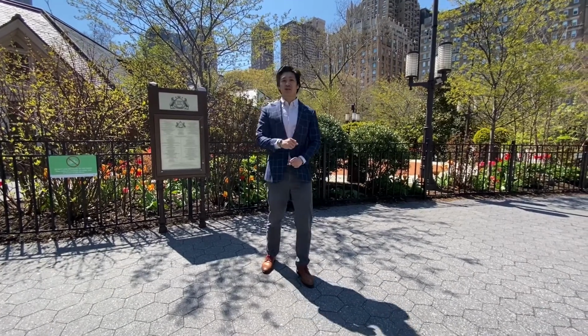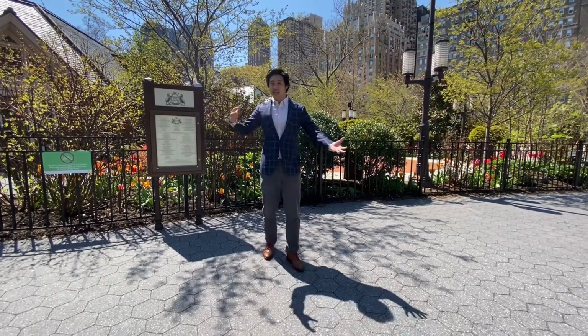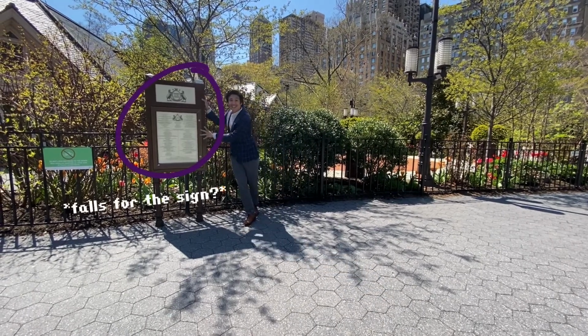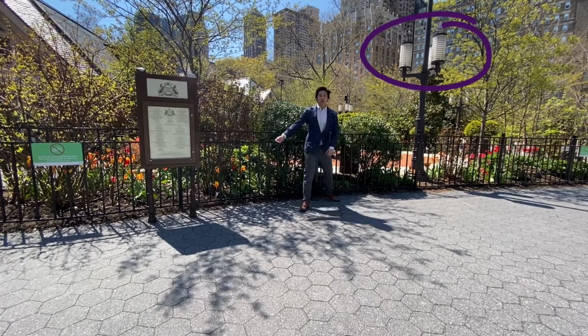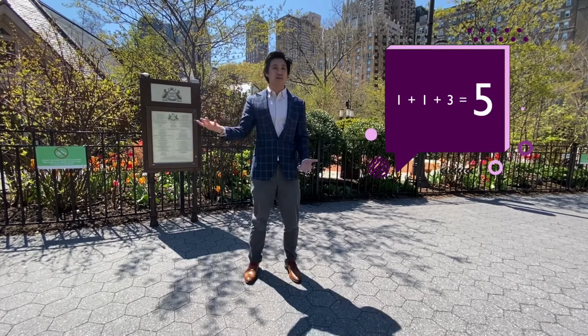Let's talk about summations, more specifically, sigma notation. What's a sum? We all know that. You take an arbitrary number of things and you add them together. Say this one sign, and this one fence, plus these three lamps up there. And that becomes what? 1, 1, and 3, which is 5.